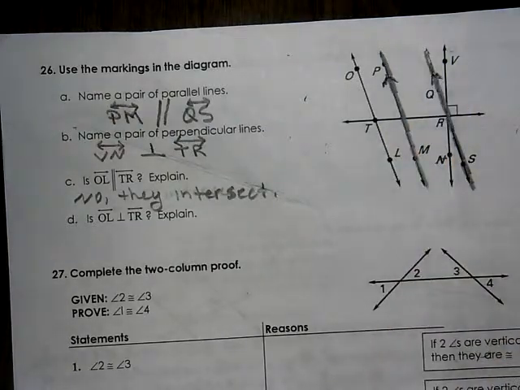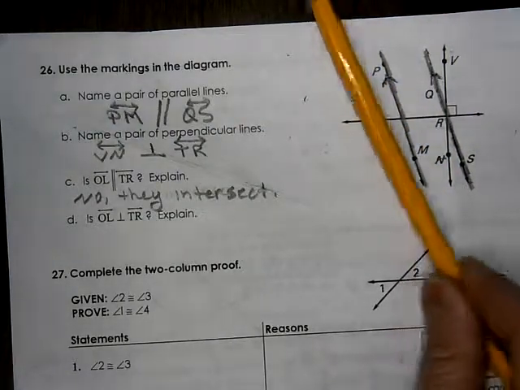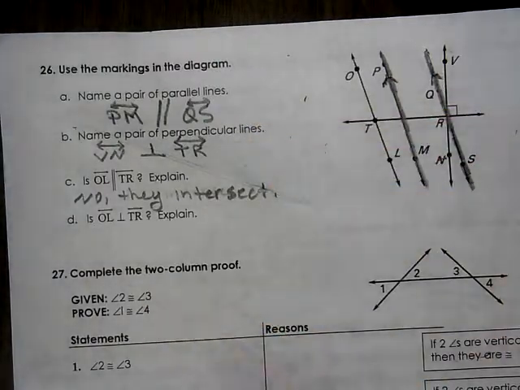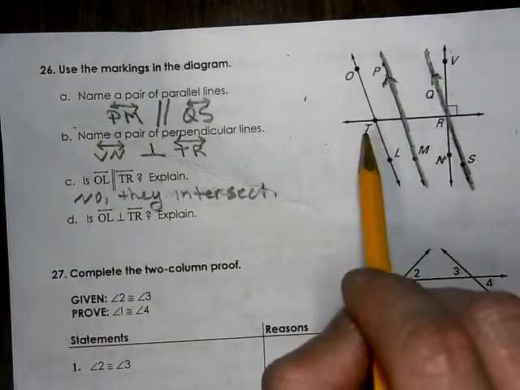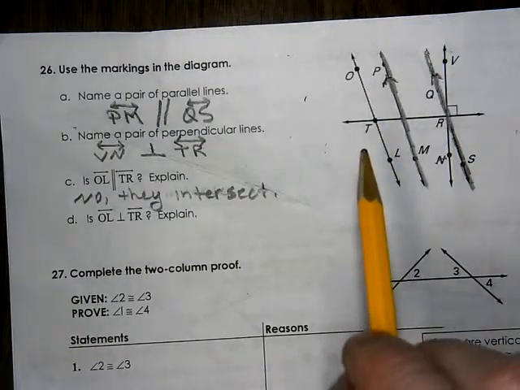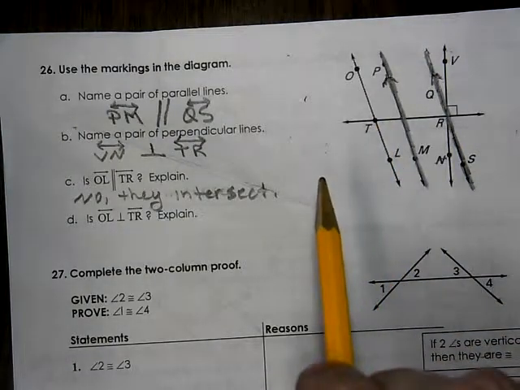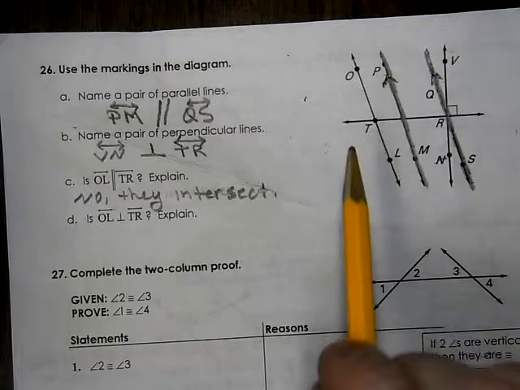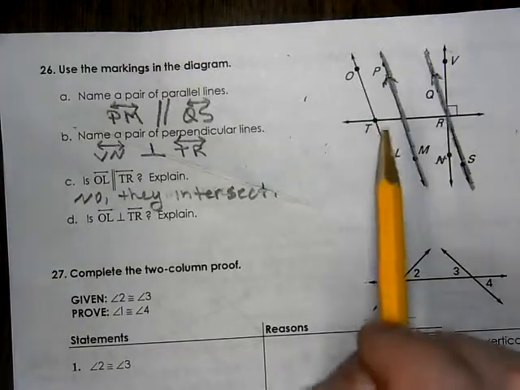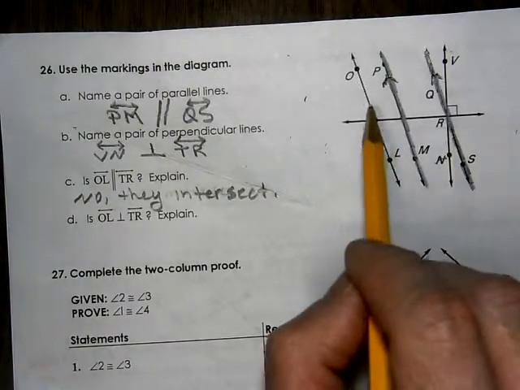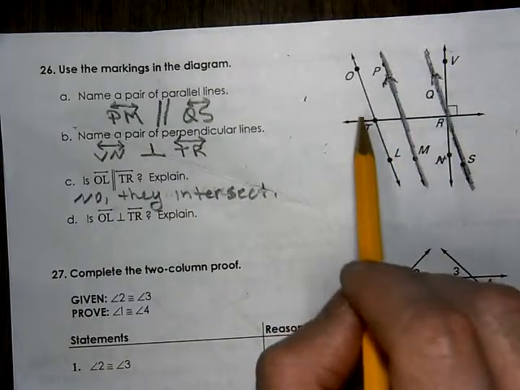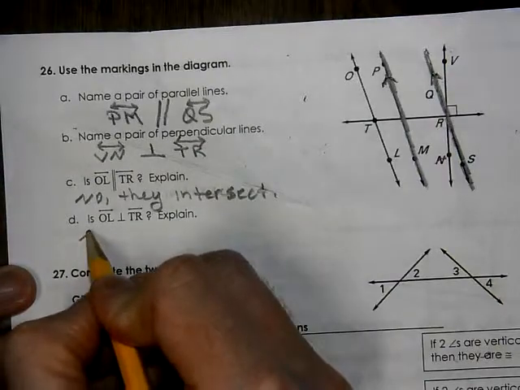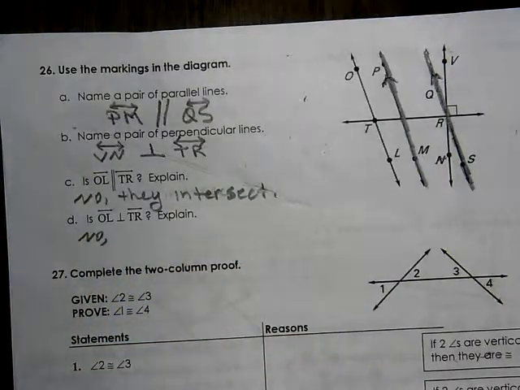Is OL, that's this line, and TR, are they perpendicular? Well, we look at them and they're definitely not parallel. They intersect, so maybe they're perpendicular. Do they form a right angle? Sometimes it might even look like a right angle, but this one doesn't look it, and it doesn't even have a box in the corner, so no. How do we know they're not perpendicular?